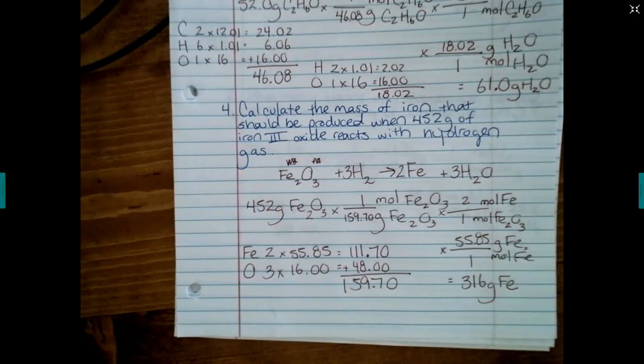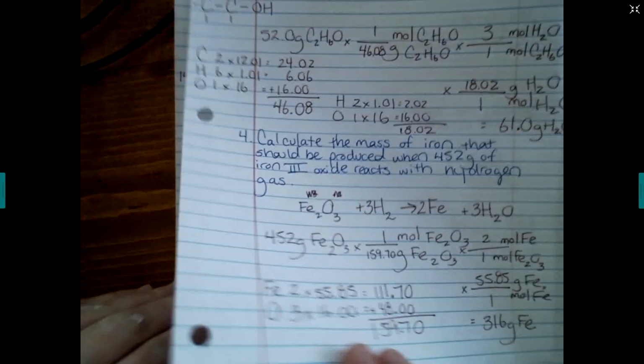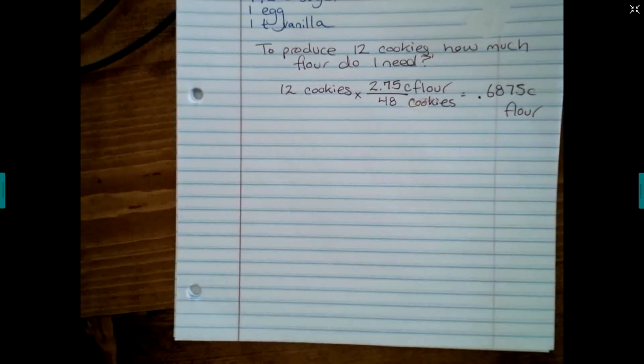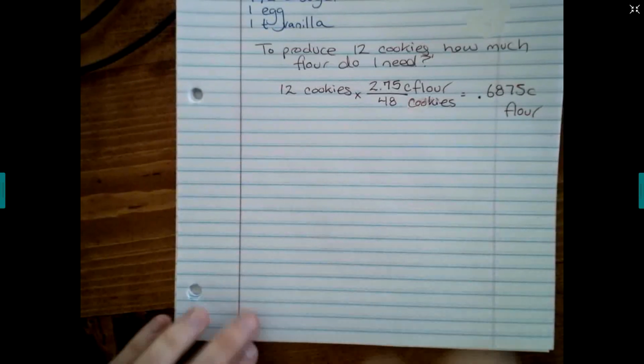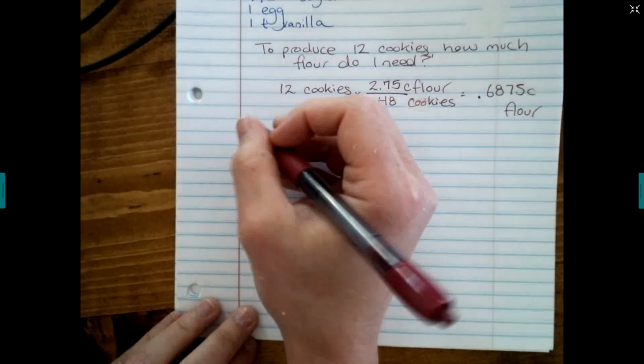Now, in all of these examples, I've been converting grams to grams. Sometimes it's going to be a lot simpler than that. So I'm going to do one example of a very easy problem where you're not going to have to worry about molar mass. So we'll just do the formula for making water.